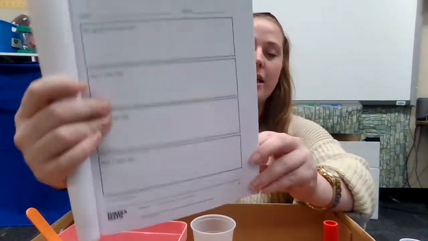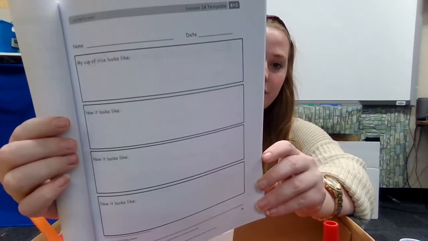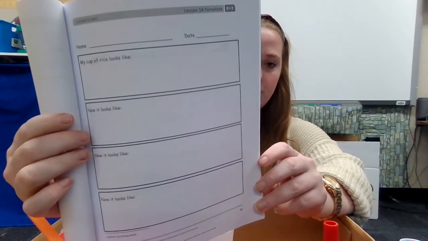We are going to be working on lesson 14. Today our I can statement is I can explore conservation of volume through pouring. There's a lot of big words in there that we'll talk about in just a few minutes. But first, we are going to need our math notebooks. Inside, you need to find lesson 14 template. We're going to be using this template to record the data that we collect during this lesson.